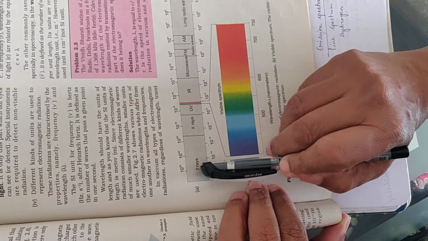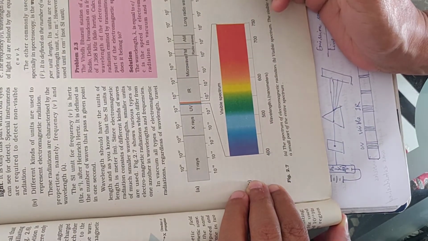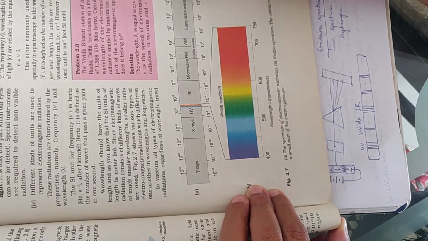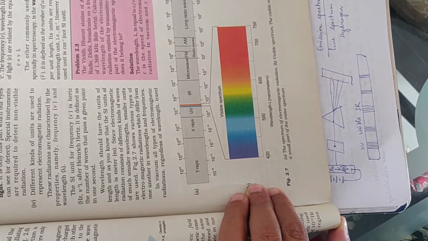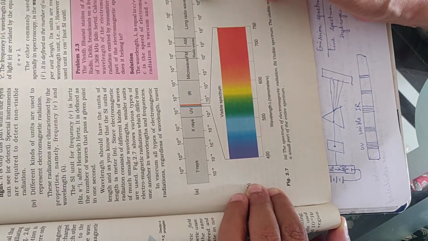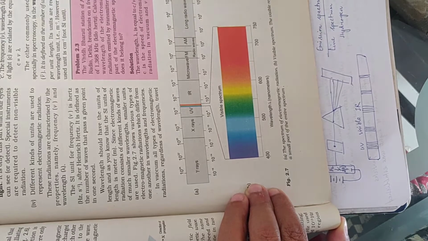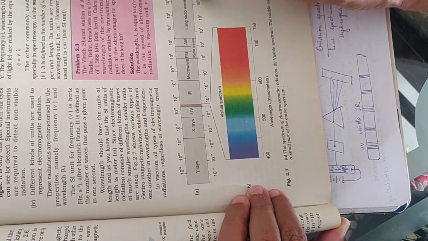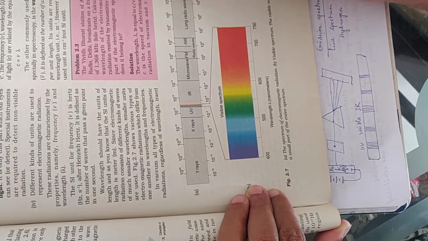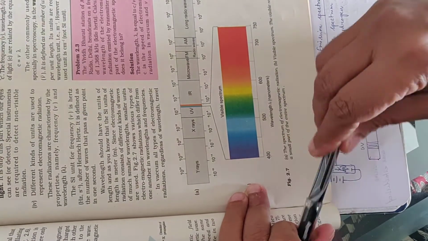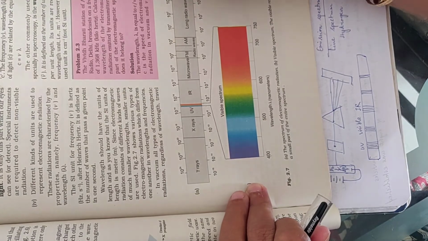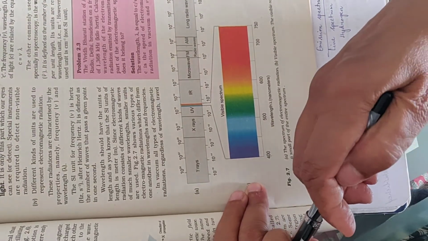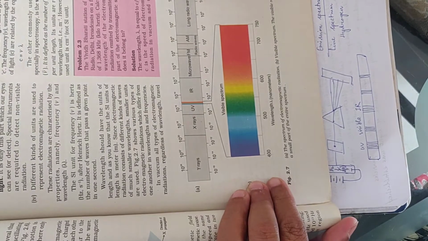This is given in your textbook. Now you see here, this is nu, that is measured in hertz, and this is lambda, which is measured in meters. Lambda is the term used to represent wavelength, and nu is used to represent frequency.